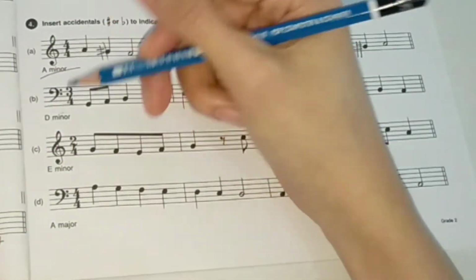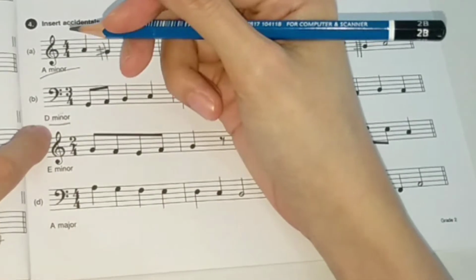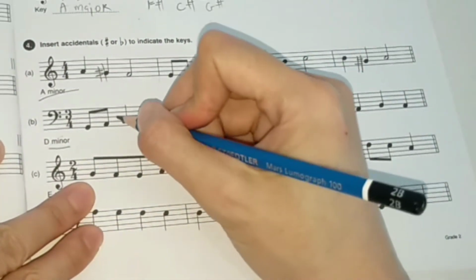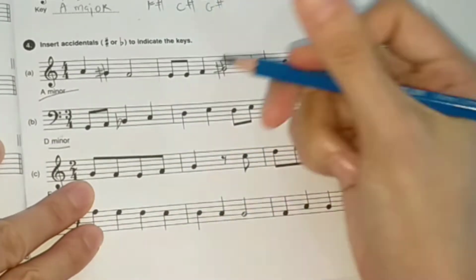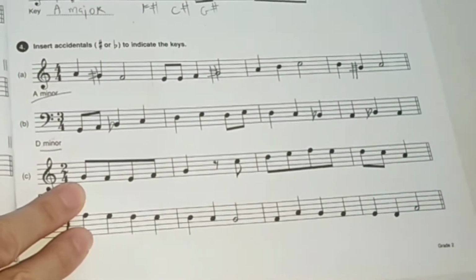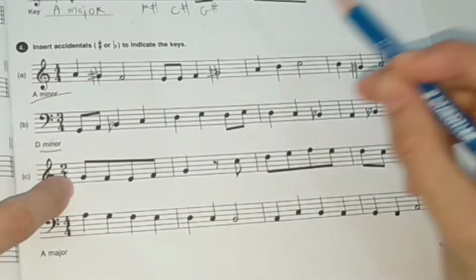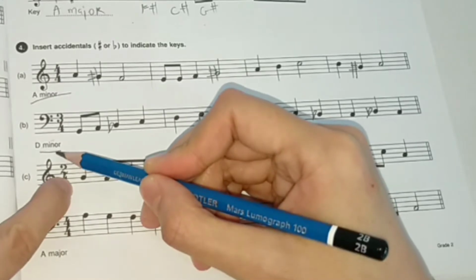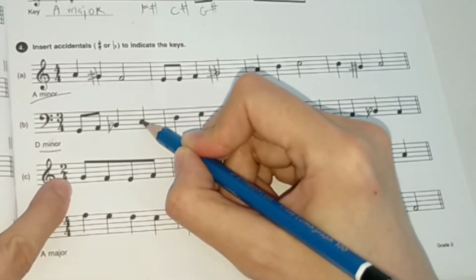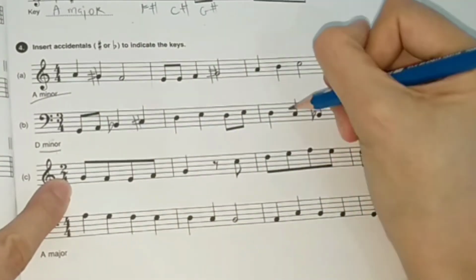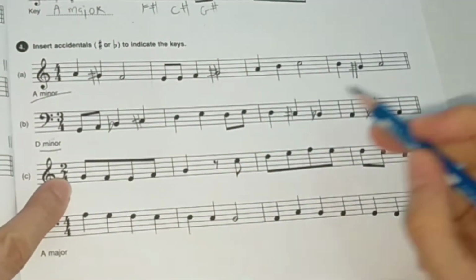Okay, now D minor. D minor comes from F major, we have B flat. So look at the B note, all the B note you have to put flat. This is also another B, and this is another B. Another thing to do, D minor harmonic, raise note number 7. Note number 7 of D minor is C. C raised a semitone up becomes C sharp. So all the C put a sharp.